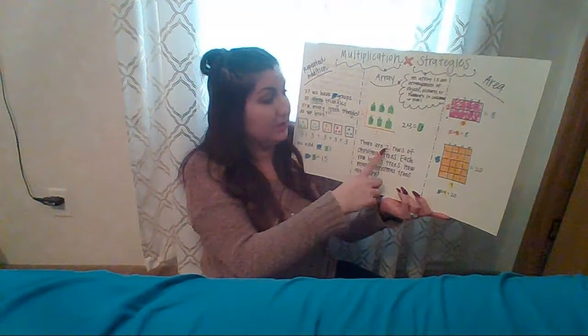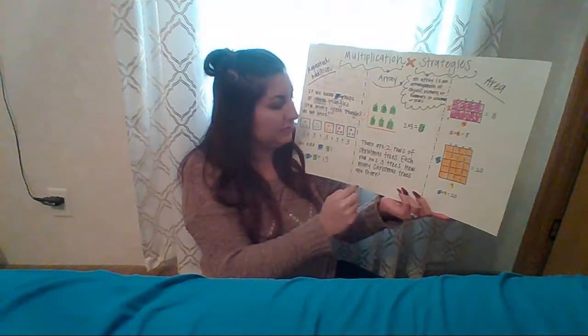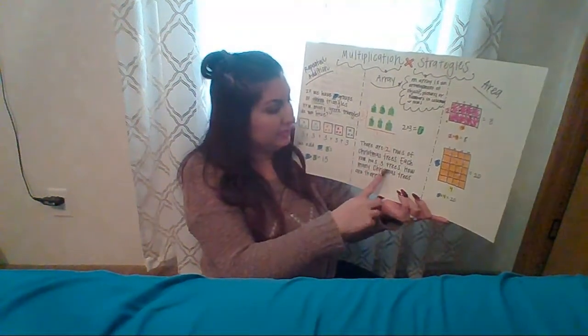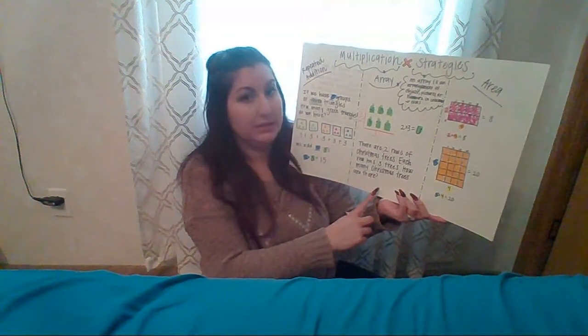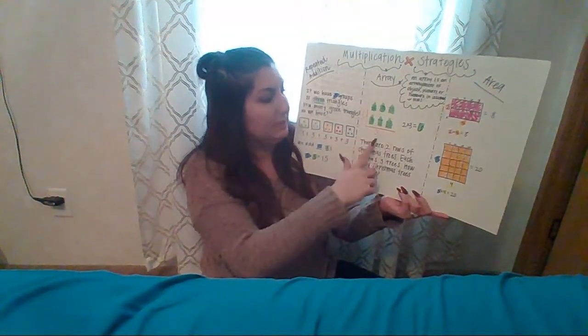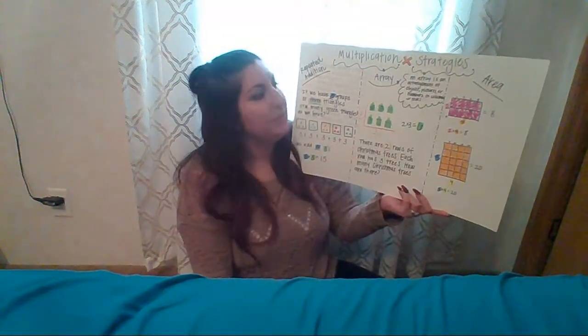So I can see there are 2 rows of Christmas trees. Each row has 3 trees. How many Christmas trees are there? 2 times 3 is 6.